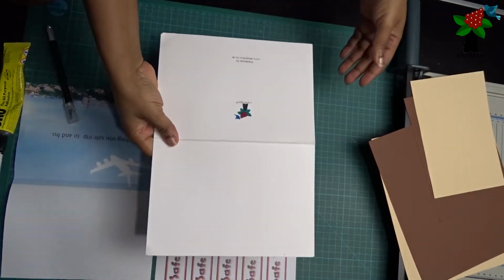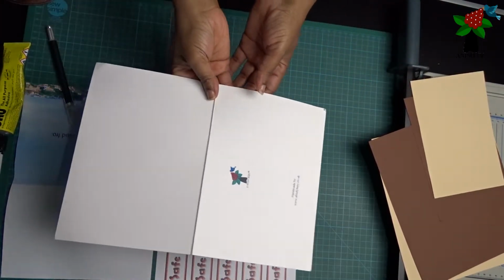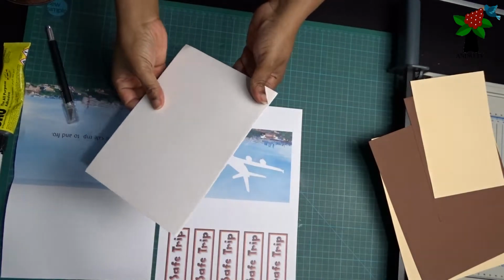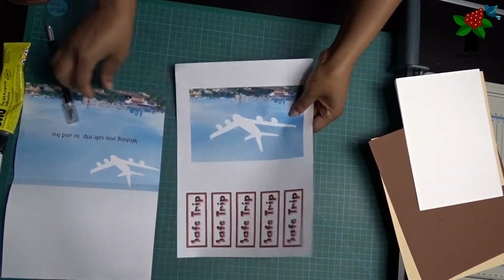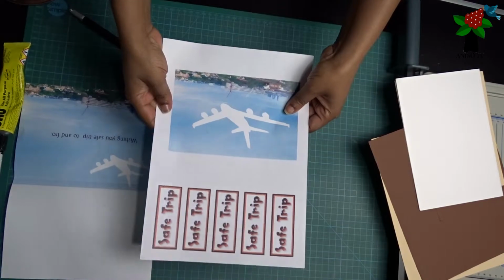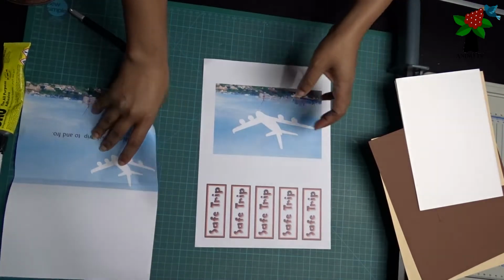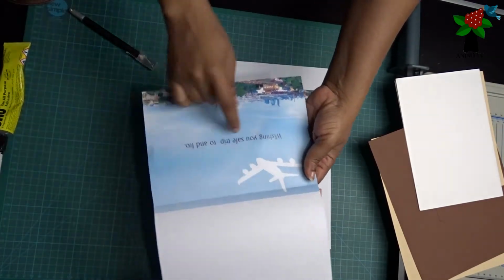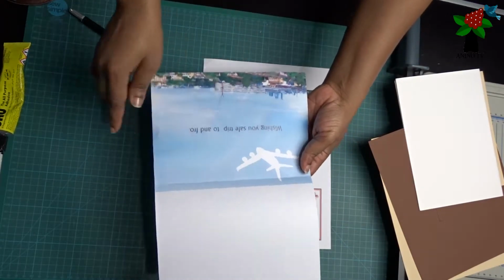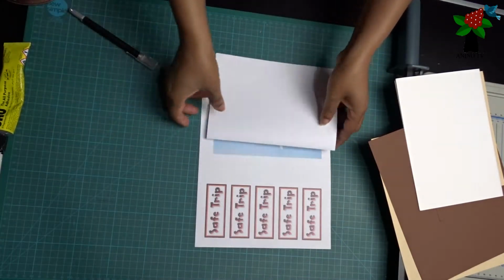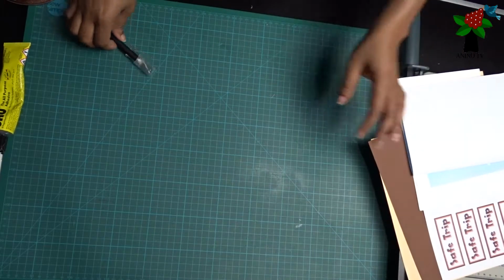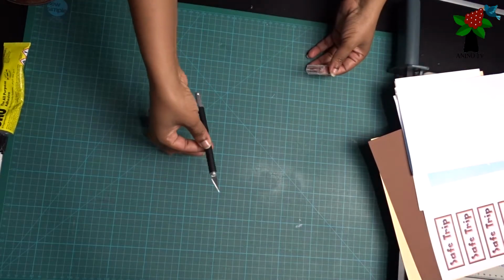We need a card base, an A4 card folded in half to make an A5 card. We need our printout. So here's a printout, and I've printed another sheet, just put a sentiment on it for the insert. And we need a craft knife.